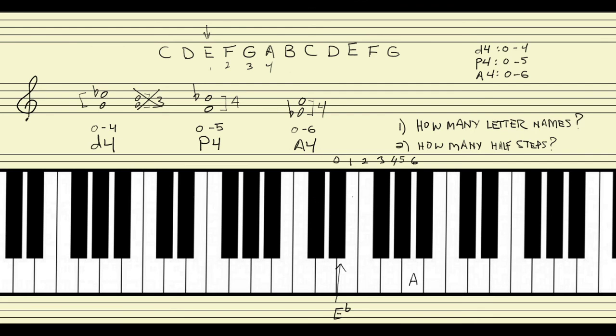If I wanted to make this augmented fourth into a perfect fourth with just 5 half steps, what would I need to do? Let's find out. I need to bring that A a little bit closer by 1 half step to the E flat. So I'd want to bring that A down 1 half step. So I would make that A into an A flat, and I would have a perfect fourth.